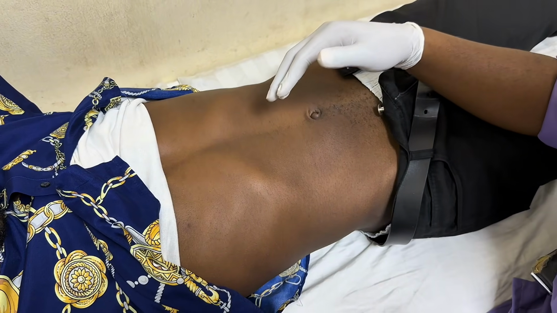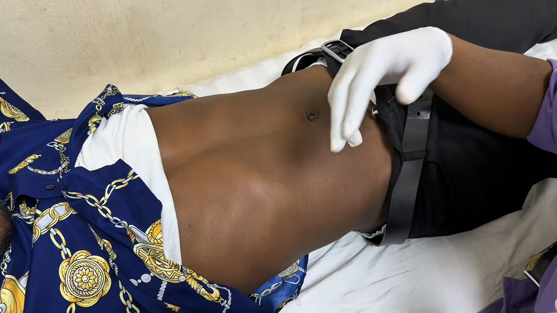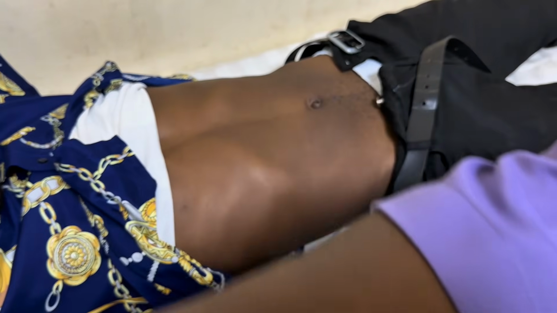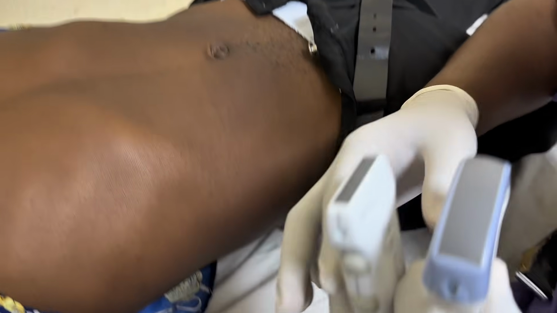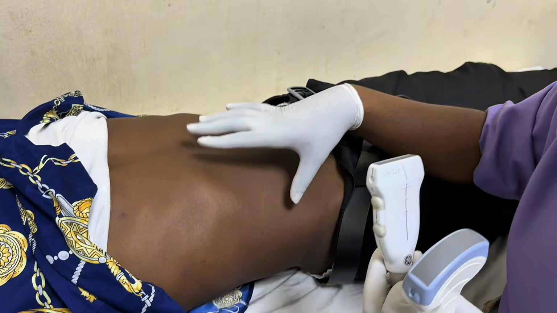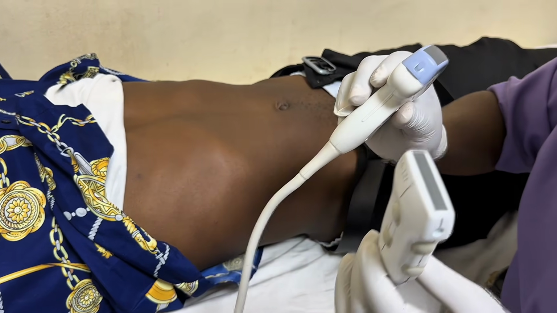So I'm going to be using two different types of probes. I'm going to be using the curvilinear probe, this one, and I'm going to be using the linear probe also. This linear probe is the best to assess bowel loops, while this one is just to get deeper structures.